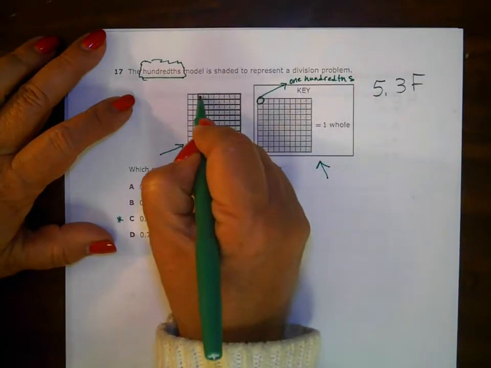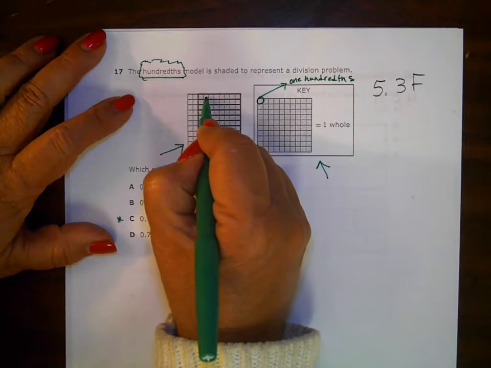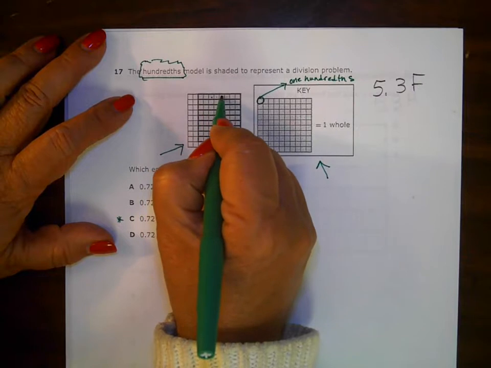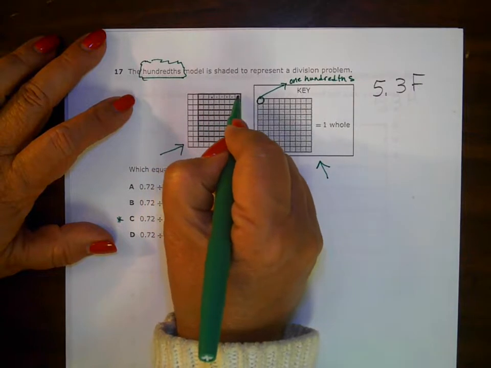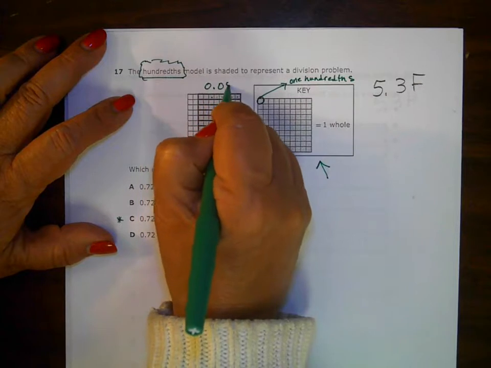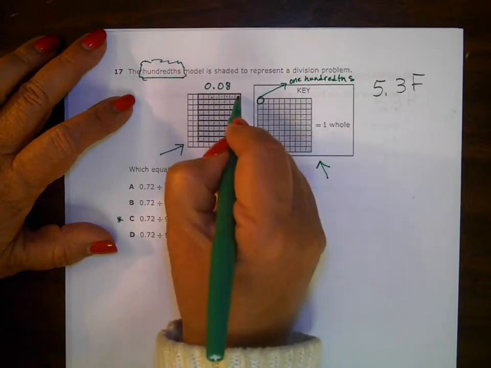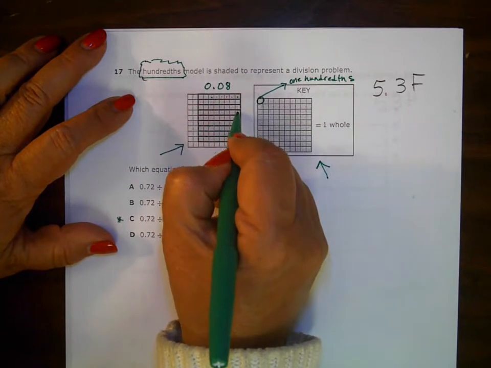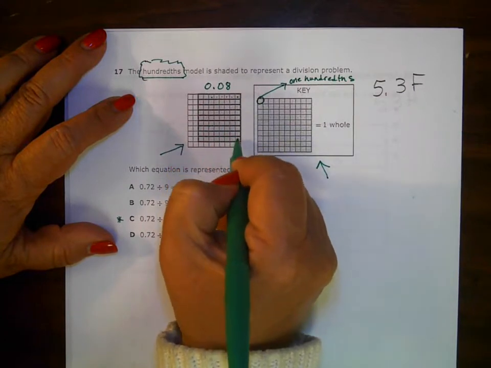I have 100, 200, 300, 400, 500, 600, 700, 800. So I'm going to write my 800ths here. How many rows do I have? 1, 2, 3, 4, 5, 6, 7, 8, 9.